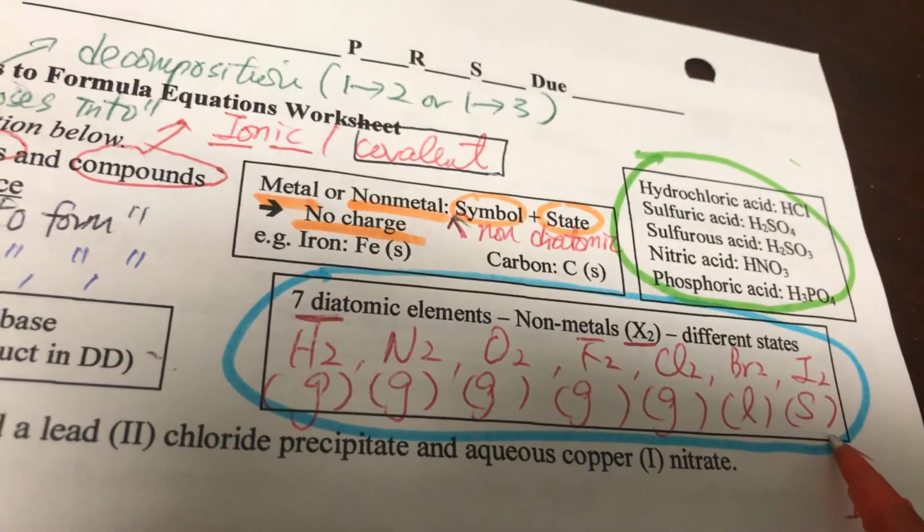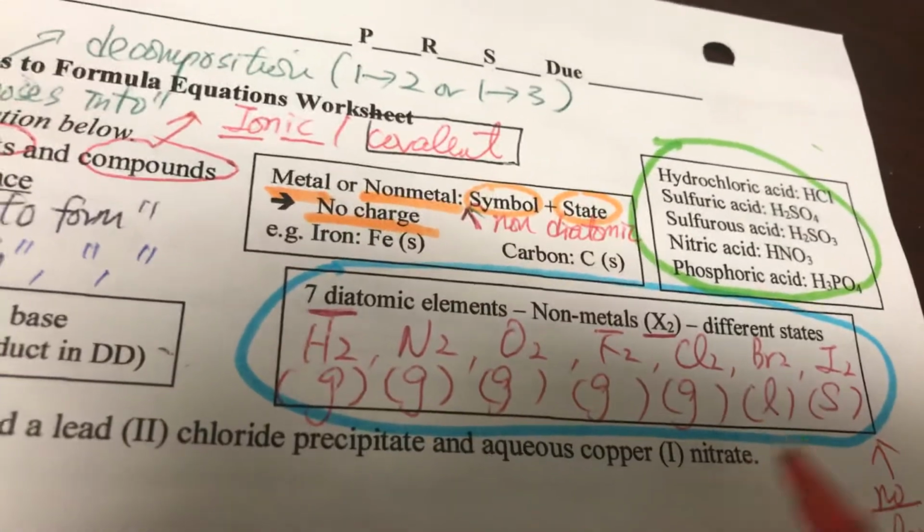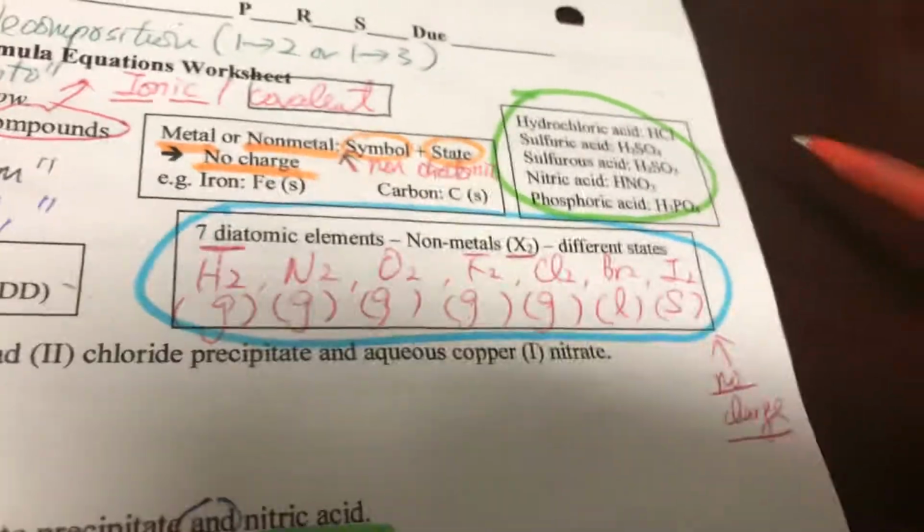And finally is the solid. So if you remember this, the back and forth jump, like jumping back and forth, you will not be able to get the state.